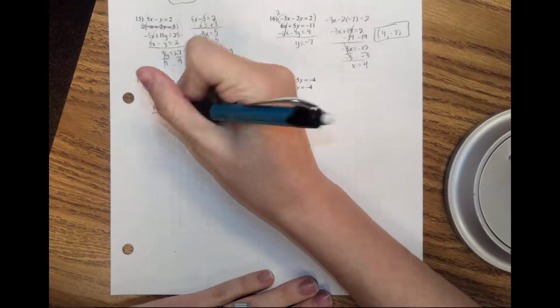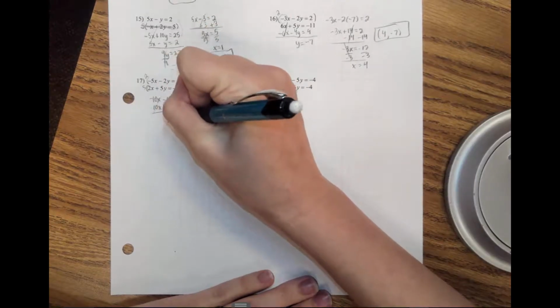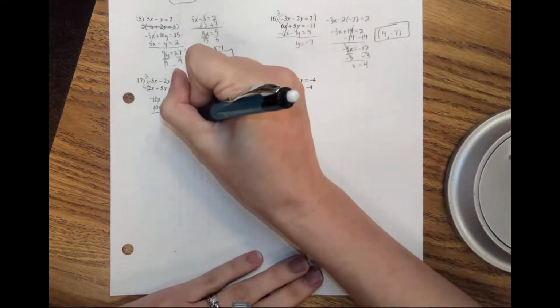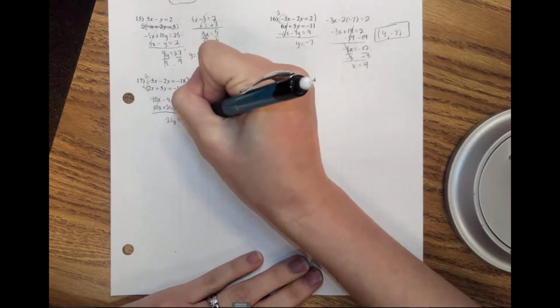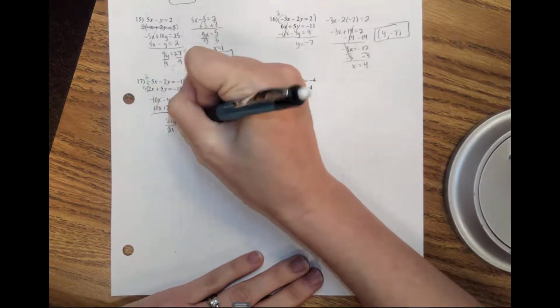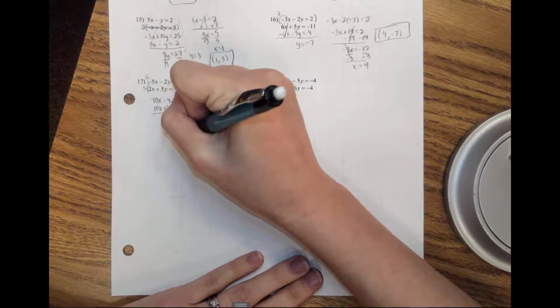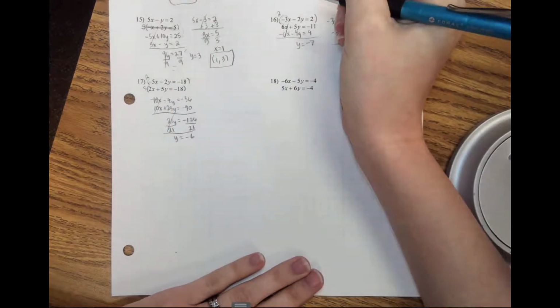So the x's cancel. -4y plus 25y is 21y. And -36 plus -90 is -126. Believe it or not, 21 goes in 6 times. -6 times. And then we go back and plug it in.